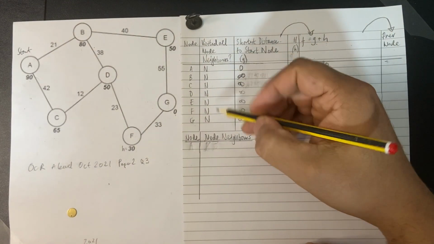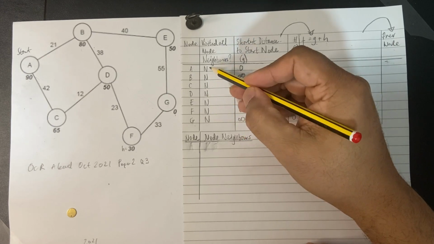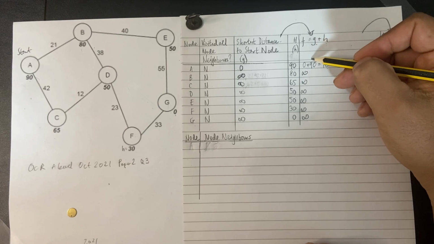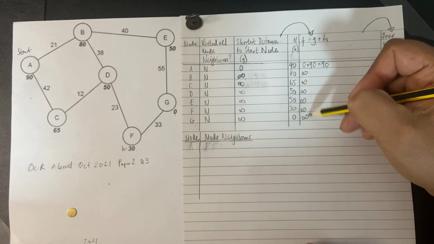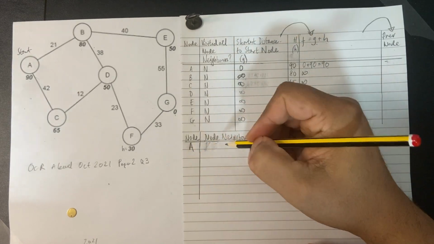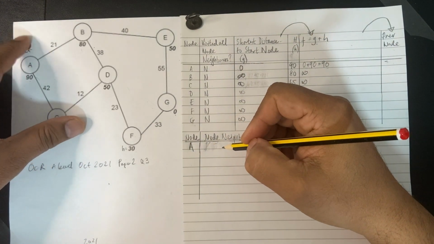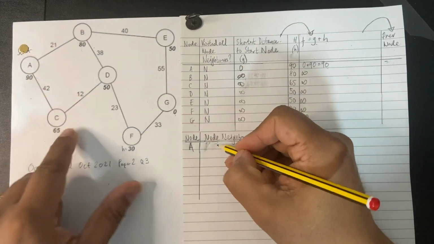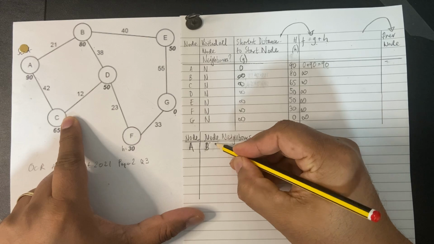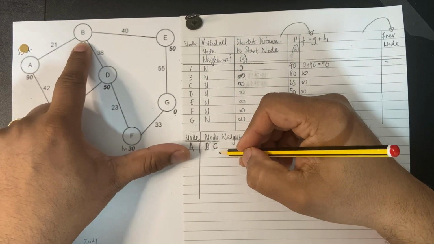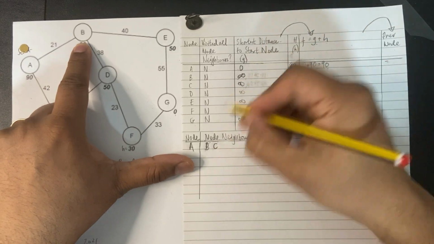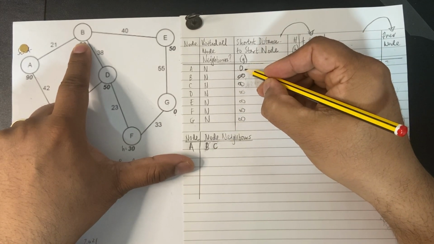Now, the question we're asking to decide which is our current node, we say, which row has an N in this column and the smallest value in the F column? So there's only one candidate for that, and that's A. So we put an A here, and then we put our coin at our start, and we say what are the node neighbors of A, and they're only going to be B and C. Now we're going to process each of these to work out this column. Okay, so just like manual Dijkstra.